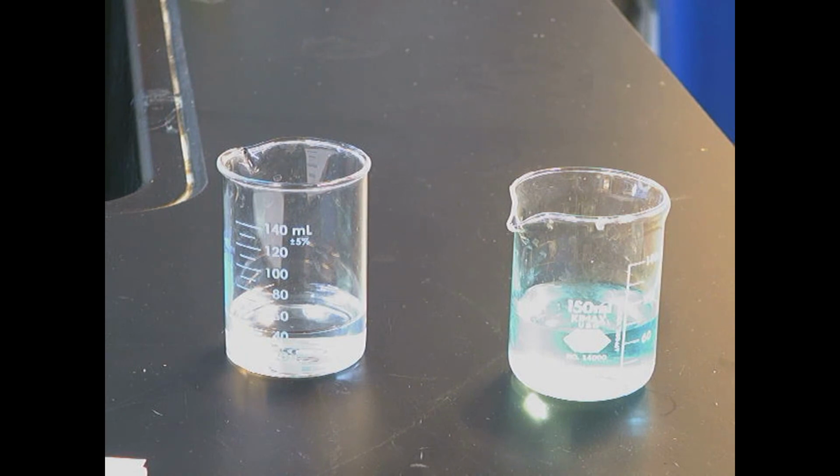Okay, here's another one. This one's pretty neat. On the left, we have a solution of sodium hydroxide, and on the right, we have a solution of copper sulfate. The copper sulfate's a little blue, but mostly clear. Just copper in solution. It's got that neat blue color. And we're just going to add them together and see what happens.